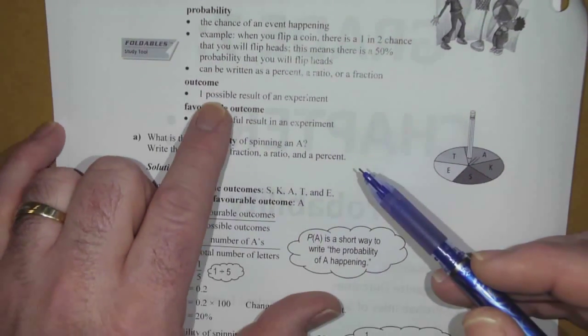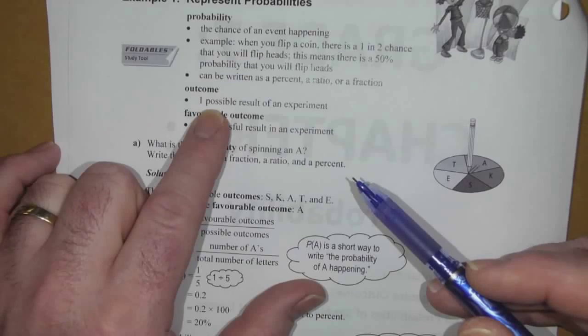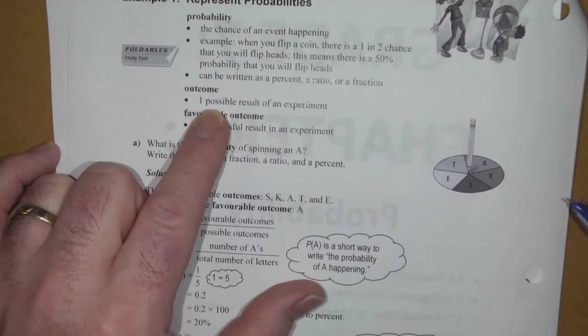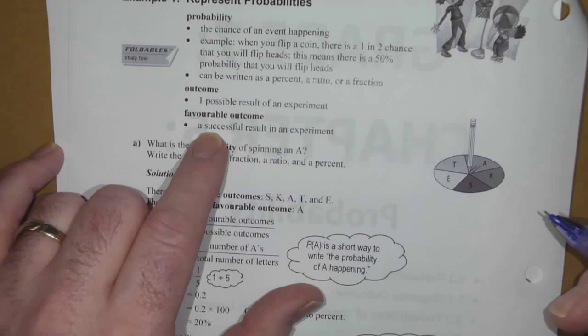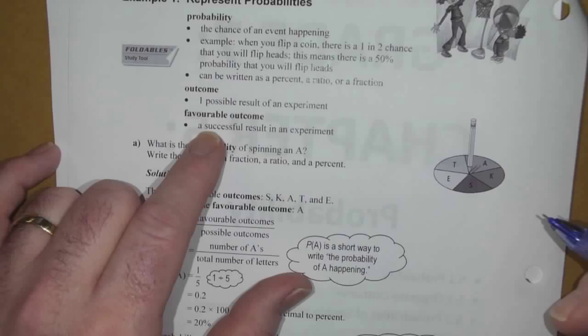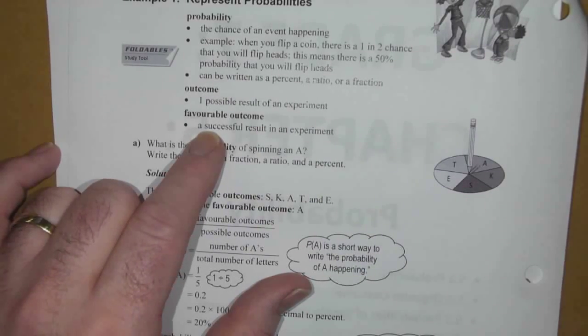Now, another term that we need to know is outcome. An outcome is one possible result of an experiment. So when you're flipping a coin, heads is a possible outcome, tails is a possible outcome. A favorable outcome is a successful result in an experiment. So if you're flipping a coin and you call heads, then heads would be considered the favorable outcome.